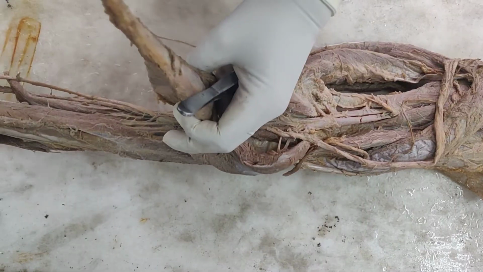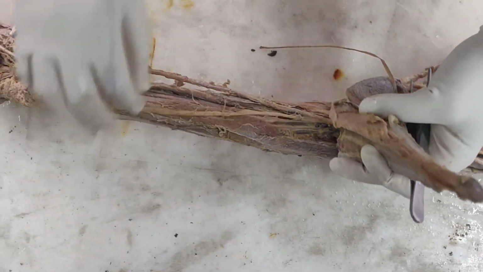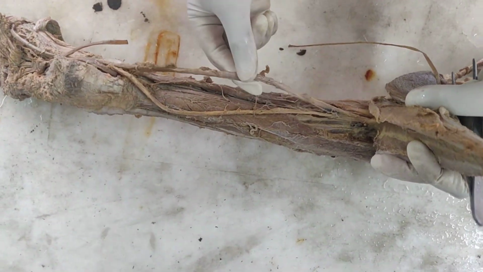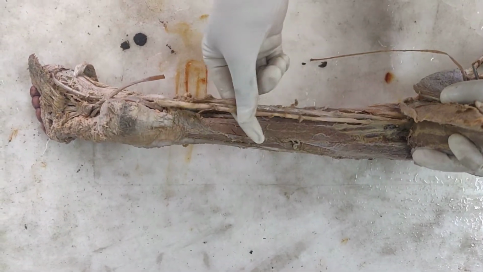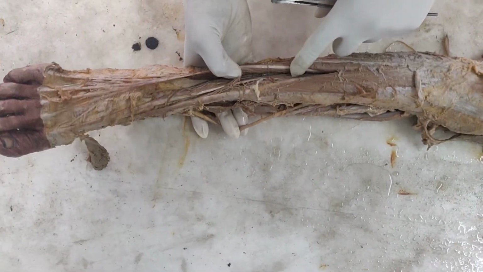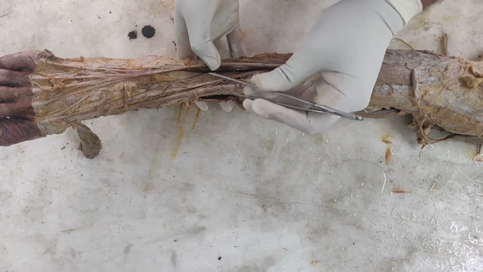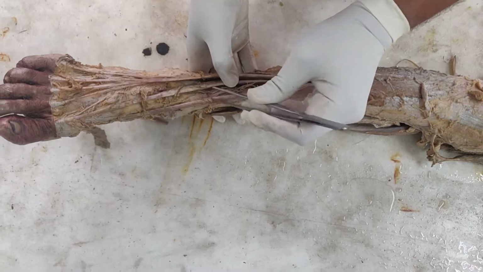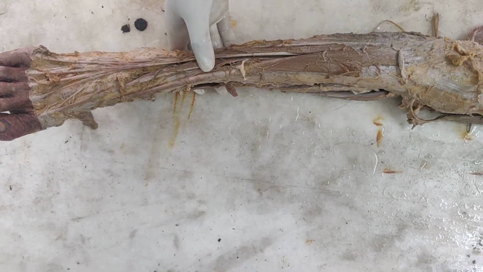The posterior tibial artery goes along with the tibial nerve. This is the posterior tibial artery, which goes along with the tibial nerve. The anterior tibial artery enters the anterior compartment along with the deep peroneal nerve. But I will show you later on.